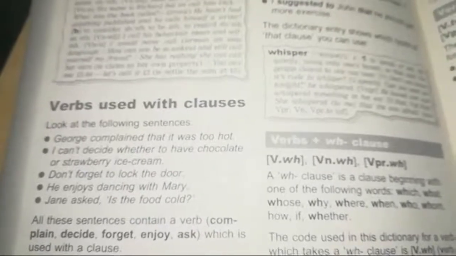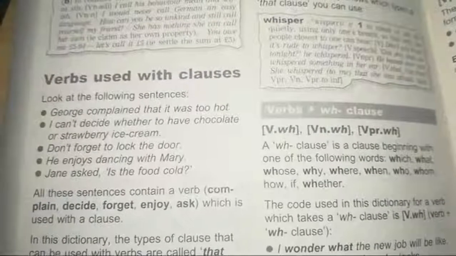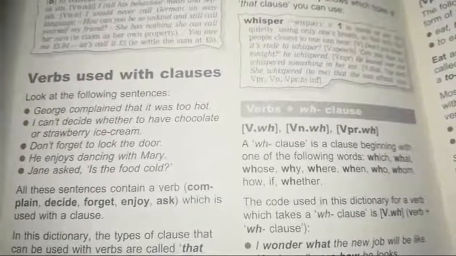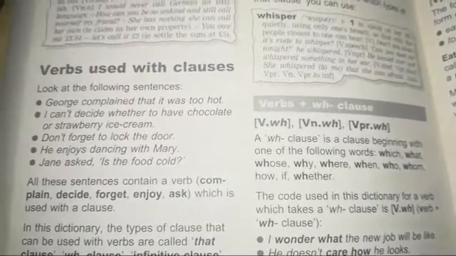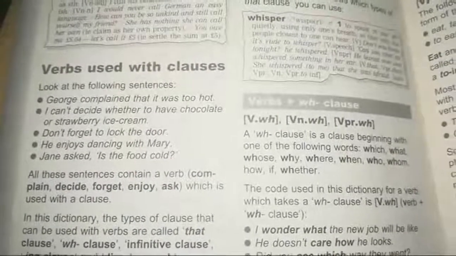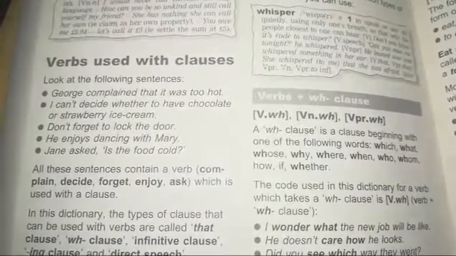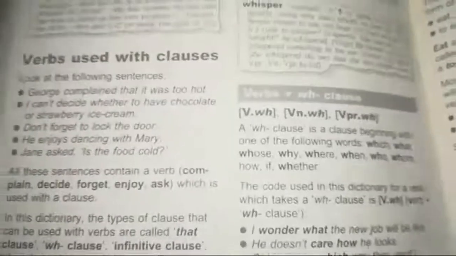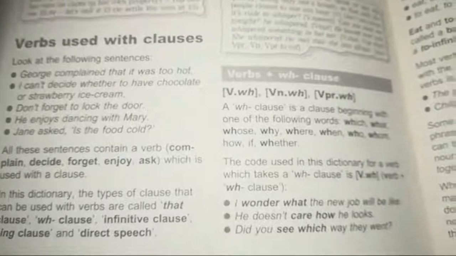Don't forget to lock the door. He enjoys dancing with Mary. Jane asked, "Is the food cold?" All these sentences contain a verb, complain, decide, forget, enjoy, ask, which is used with a clause.